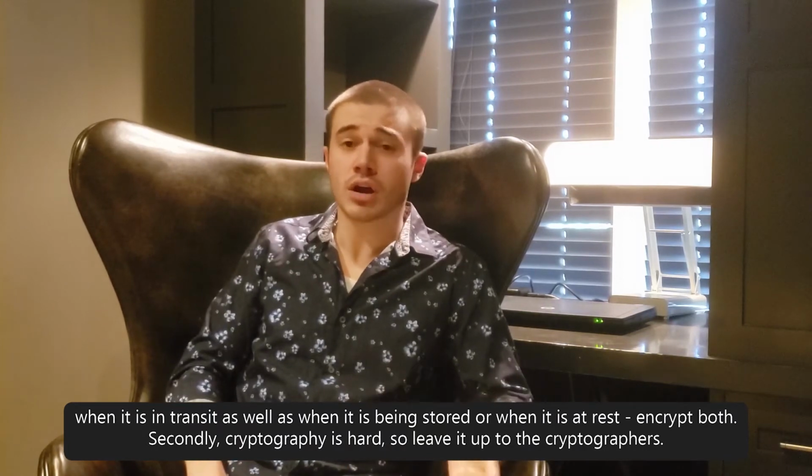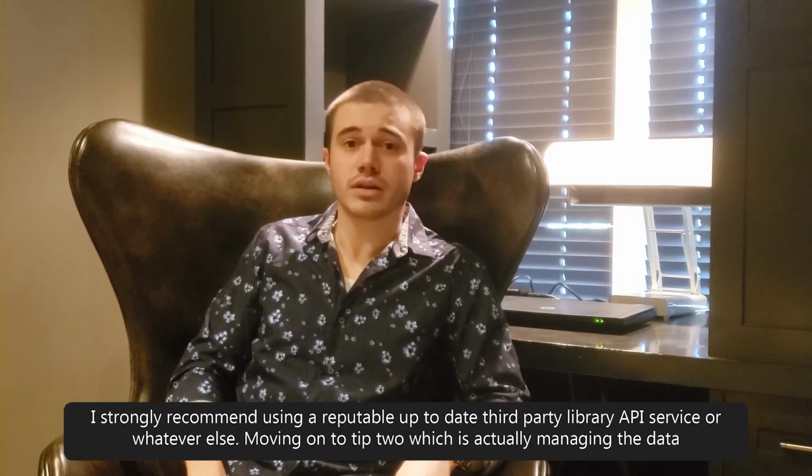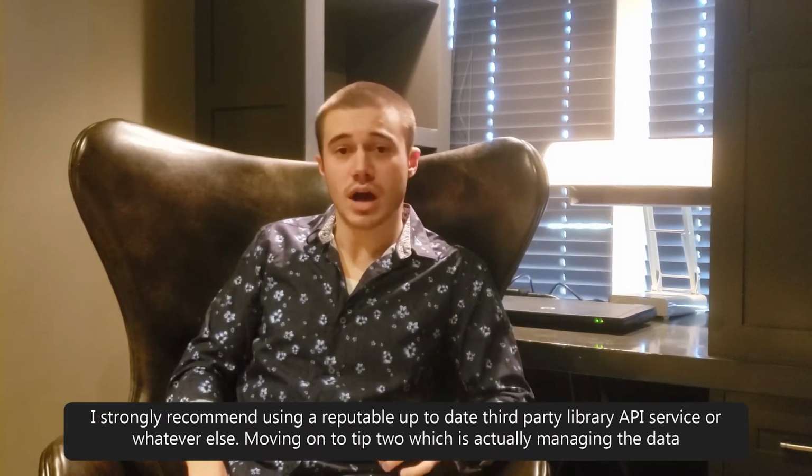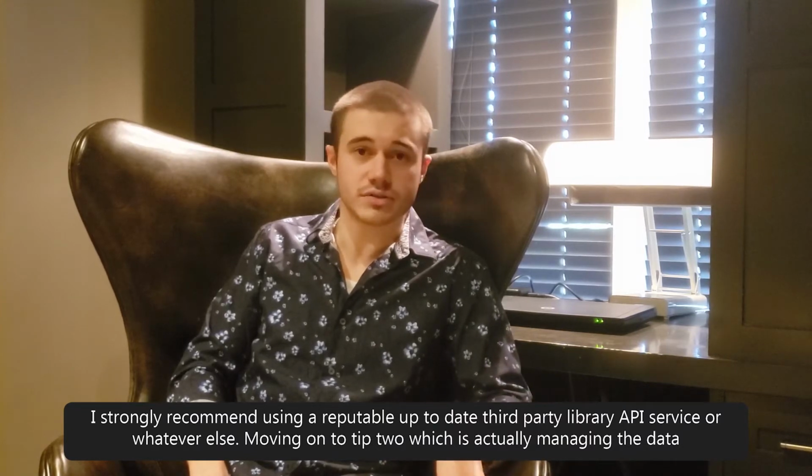Secondly, cryptography is hard, so leave it up to the cryptographers. I strongly recommend using a reputable, up-to-date, third-party library, API, service, or whatever else.